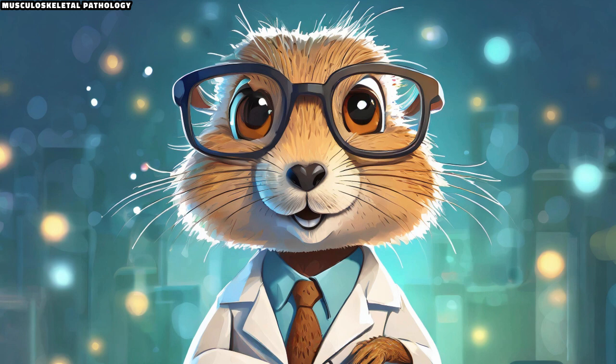Spot on, Crash. Now let's talk about the clinical implications of bone metastases. They can cause significant morbidity, including pain, pathological fractures, and spinal cord compression. Absolutely, Pete. And don't forget about hypercalcemia. It's a common complication of osteolytic metastases and can lead to all sorts of problems if not caught early.